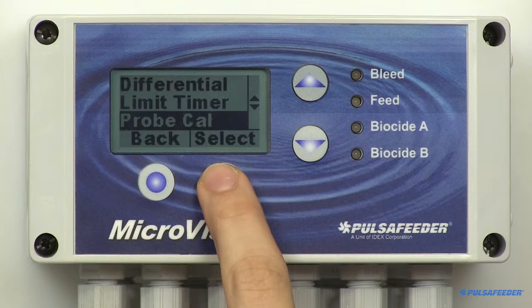Probe calibration. Some important information to remember. The conductivity probe is very sensitive to temperature changes. Always allow the probe to adjust to the temperature of your test solution or sample for approximately 10 minutes. Only use a temperature compensated calibration meter for calibration. It's always a good idea to calibrate your probe as close to the set point value as possible for accurate control. From the conductivity menu, arrow down to the probe cal and select it.